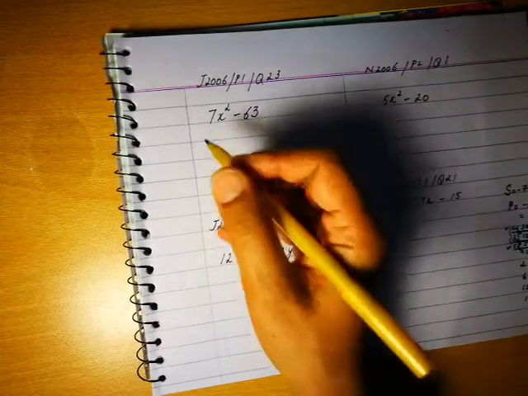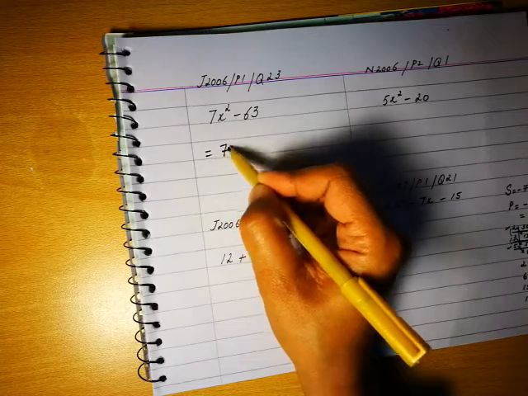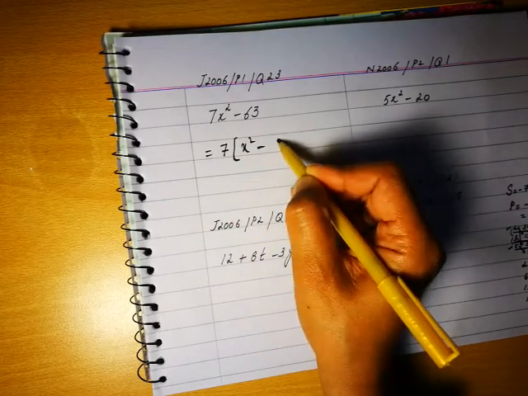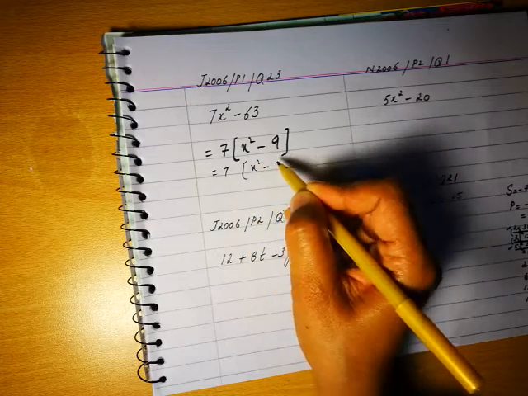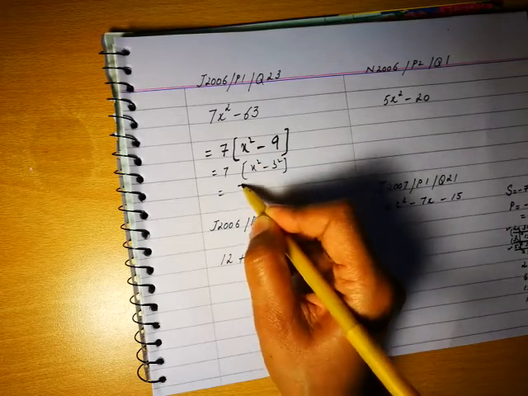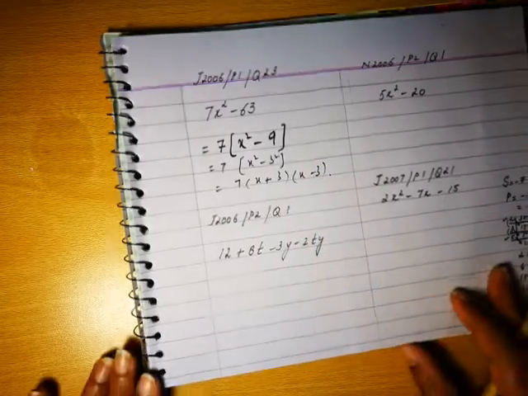Next again, 7x square minus 63. I can see that it's not a perfect square. I'm going to take 7 common. I'll be left with x square minus 9. So that can be written as x square minus 3 square. So that can be written as x plus 3 and x minus 3.